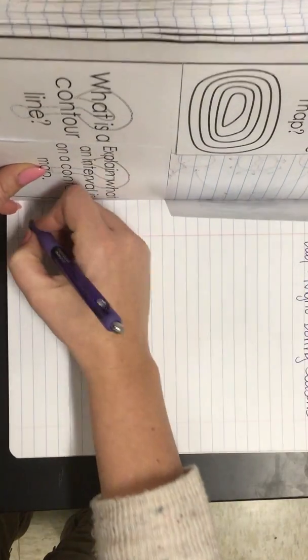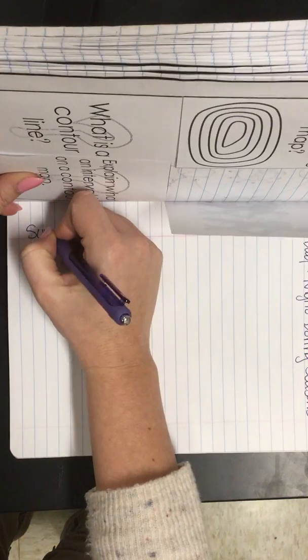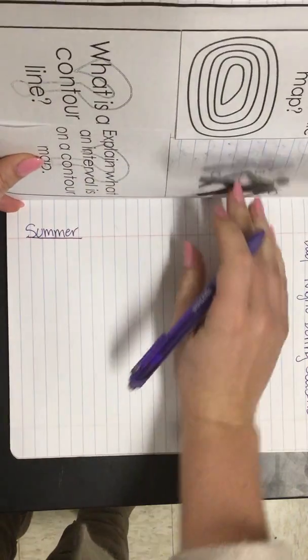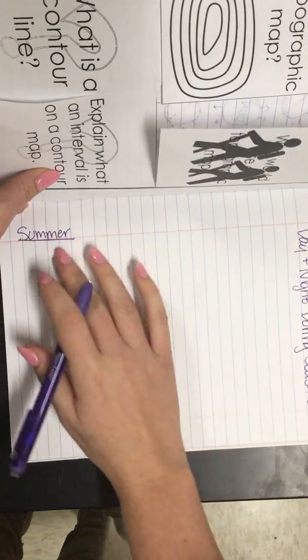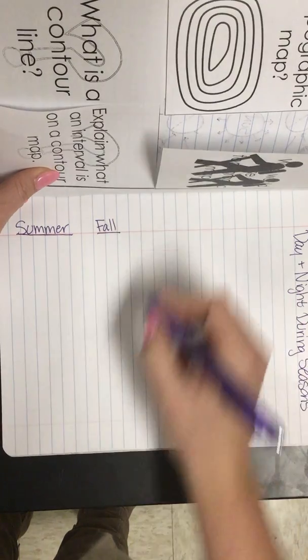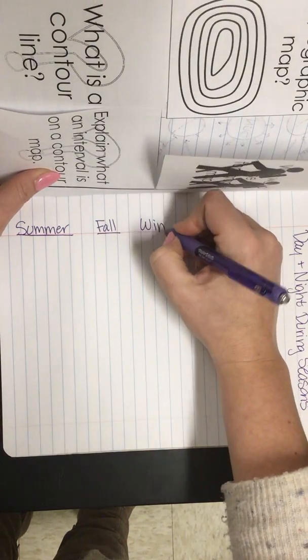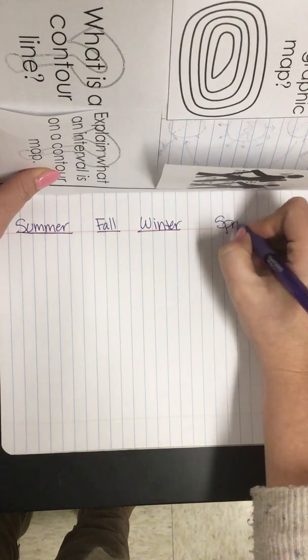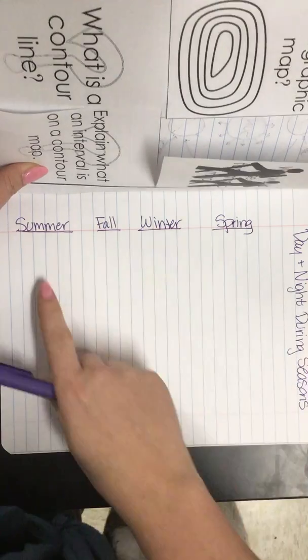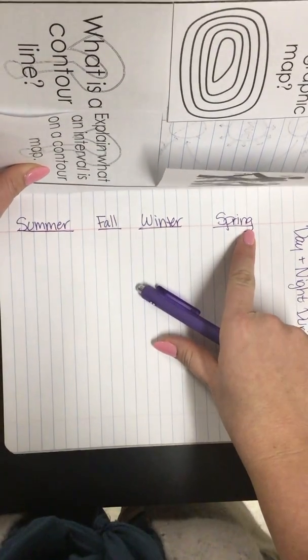So I'm going to come over here, and I'm going to start with summer. I think I always start with summer because it's my favorite season. After summer, we go into fall. After fall is winter. And then after winter is spring. I didn't space mine out very well. You may want to do a better job at that. So, summer, fall, winter, spring.